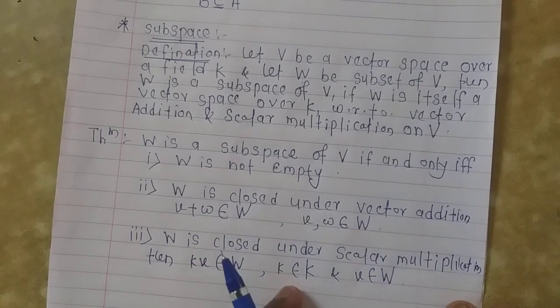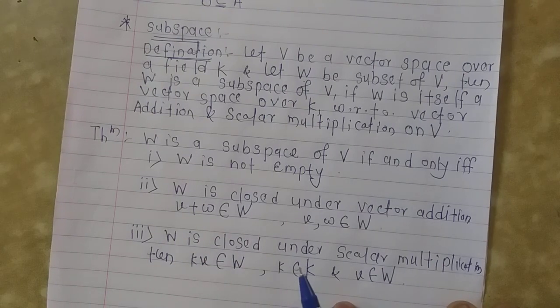We will use the following examples. Then we will see the corollary.